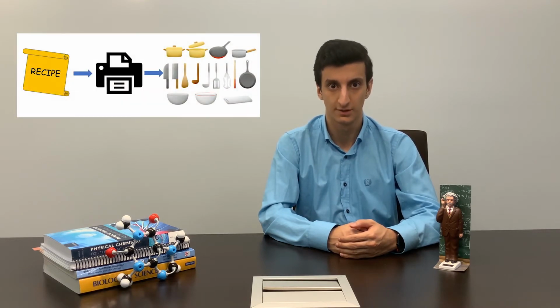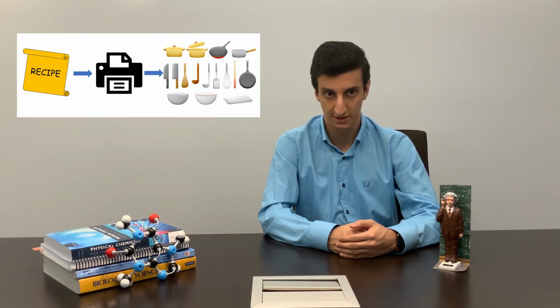Now imagine you want to cook something based on a recipe you found on the internet. Well, the first thing you would do is copy that recipe using a printer. Then you would need the right equipment and resources to make what is written on the recipe. Similarly, a virus needs two things to replicate itself. It needs a printer to copy its genetic code, and it needs the resources and machinery needed to read that genetic code and build new viruses. And well, it has neither of them.